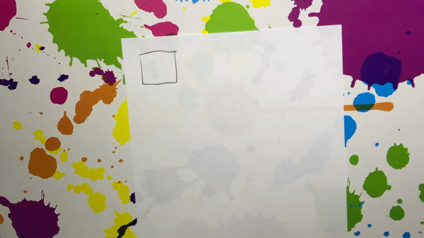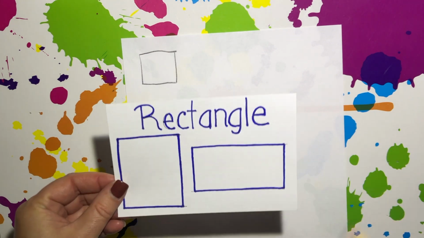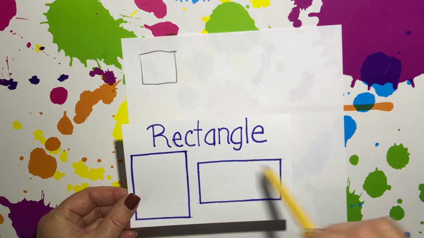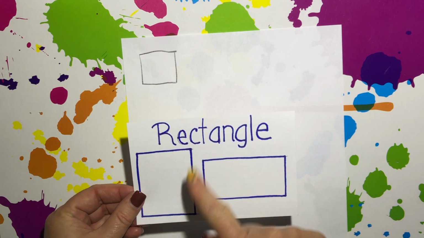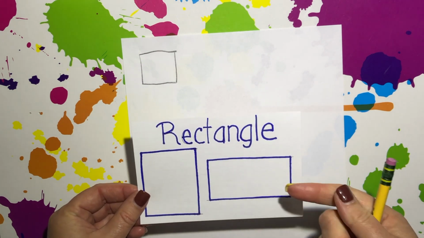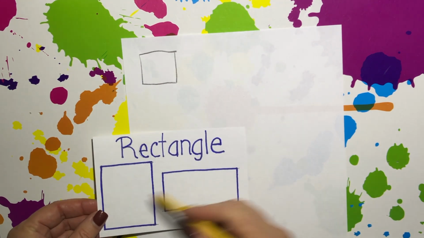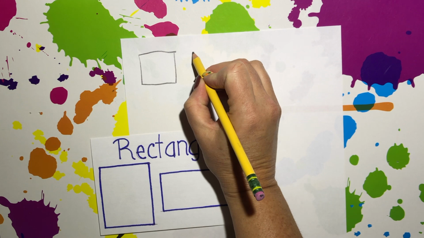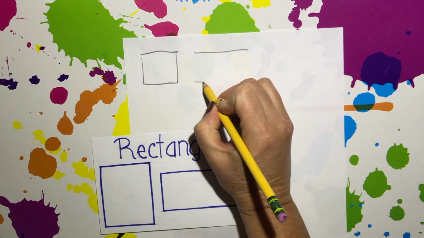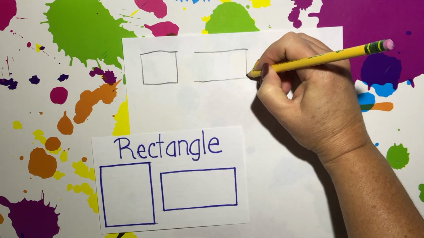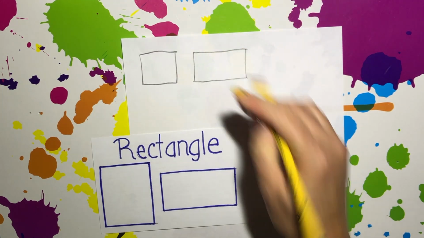So draw with me. The next type of shape I'm going to draw is called a rectangle. Now, a rectangle is different than the square because all four sides are not the same. Two sides are going to be longer than the other two. So your rectangle can be tall or it can be long. So pick which one you want to draw. I'm going to draw the long rectangle, two long parallel straight lines, and then connect them.